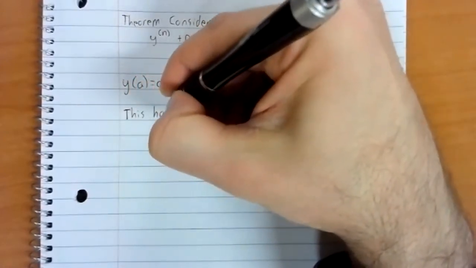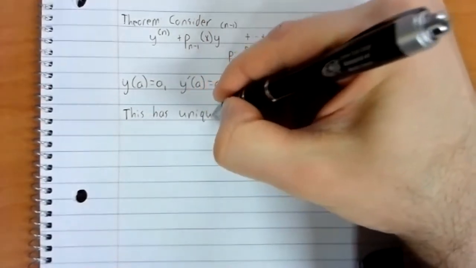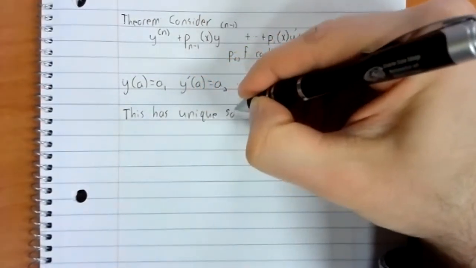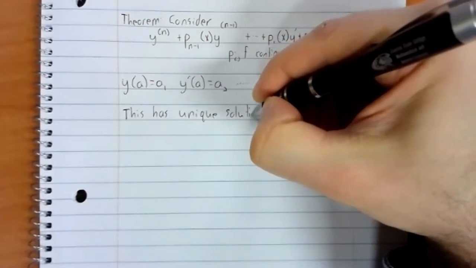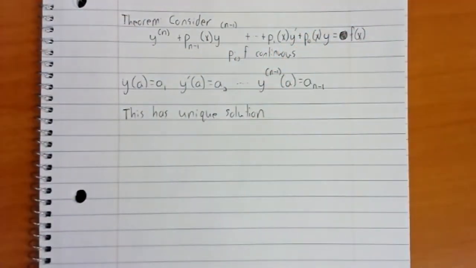This has a unique solution. Linear independence requires a bit more effort.